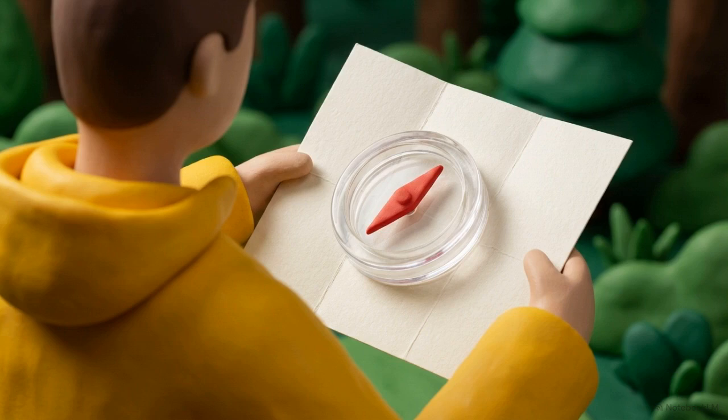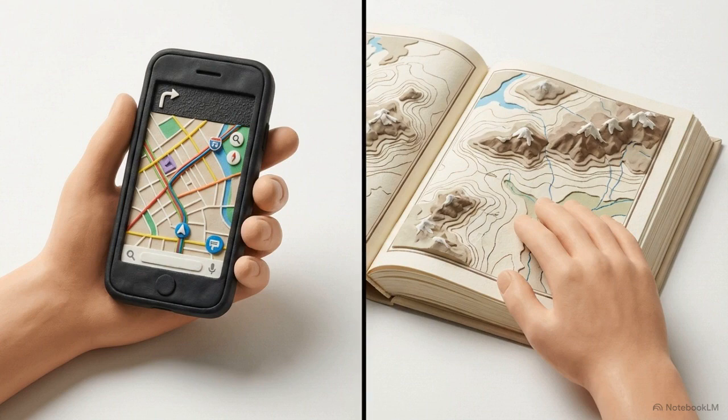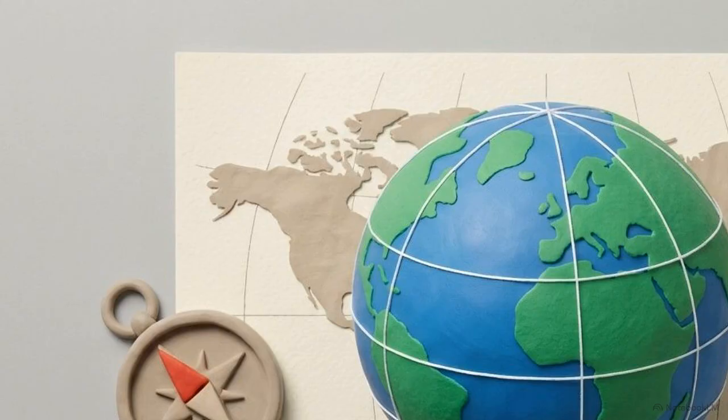to find your position. Whether you are using a phone or a paper map, these coordinates and symbols are the essential system we use to navigate the physical world.